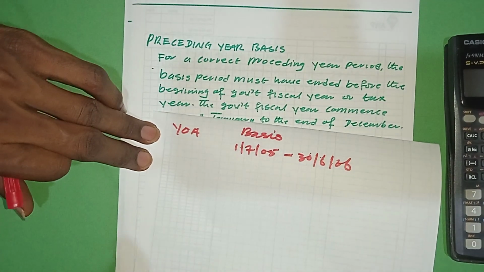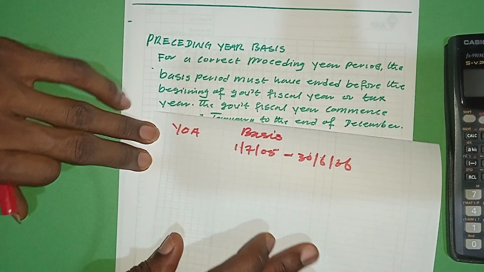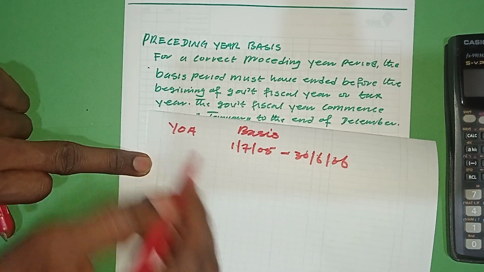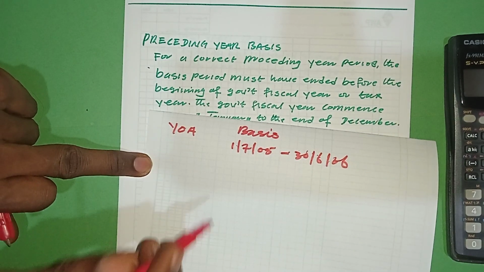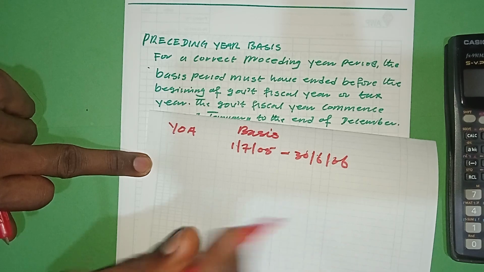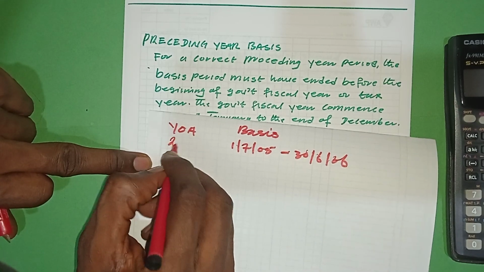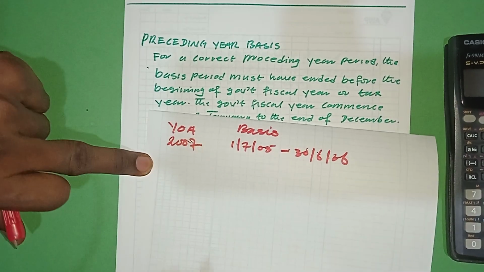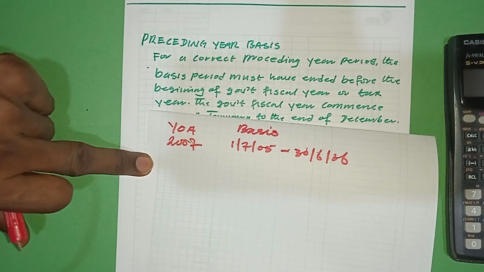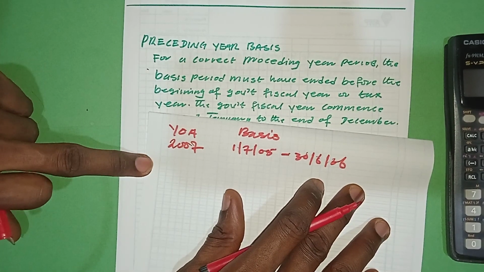Now, using preceding year basis, what will be the year of assessment here? The year of assessment will be what? 2007. Yes. 2007 will be the year of assessment.